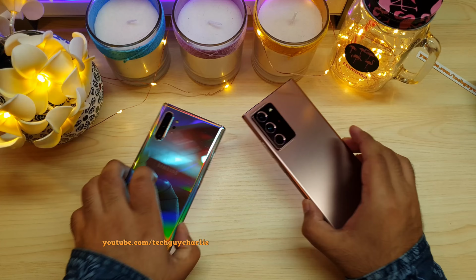Holy moly, take a look at the difference between the two. Wow, the 60Hz display is so choppy compared to the 120Hz panel.